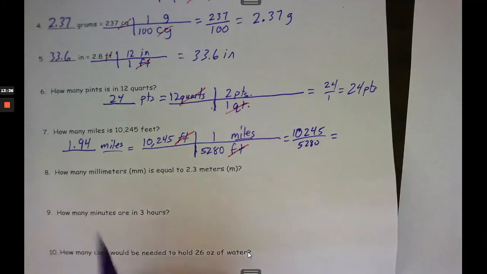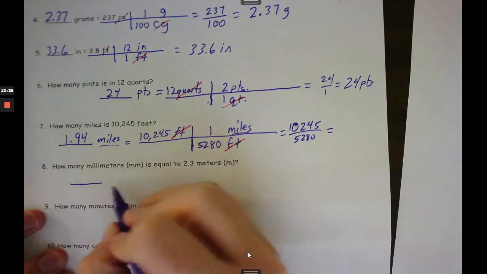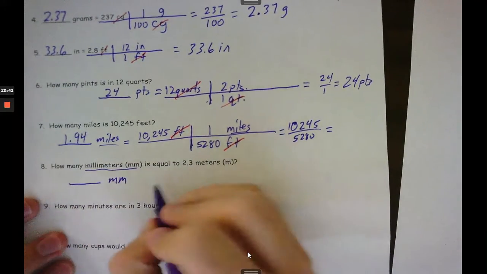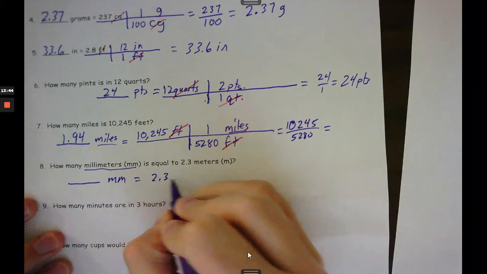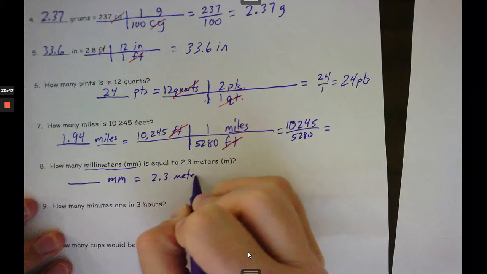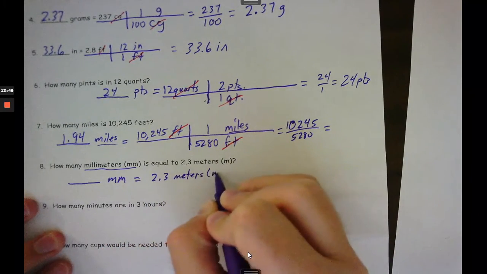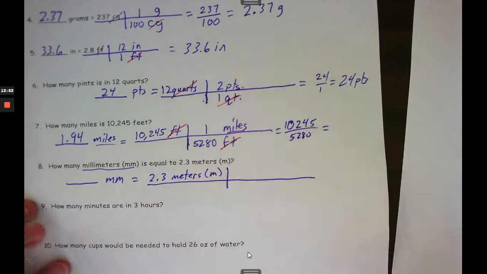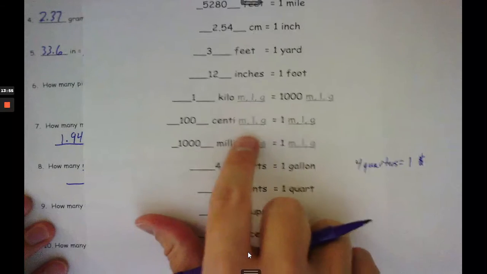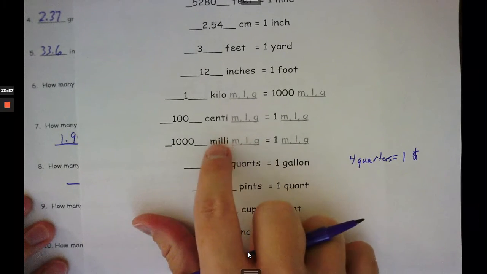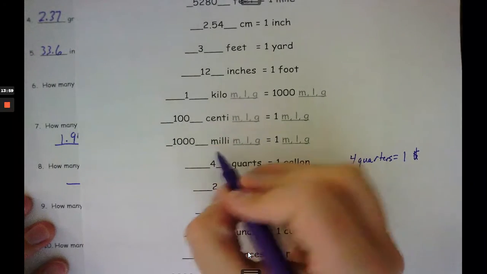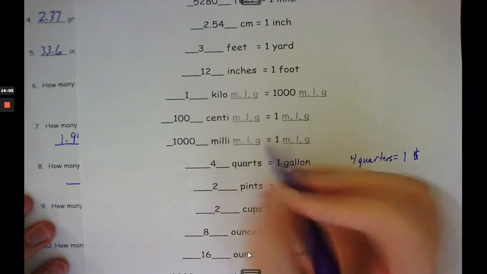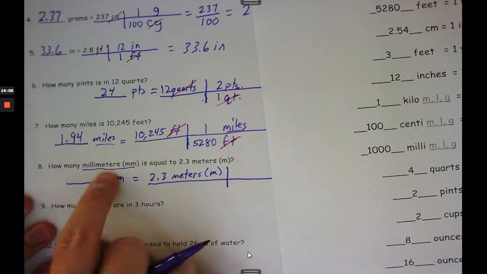Okay? How many millimeters, I'm just going to use the abbreviation, again it's right here, millimeters, is equal to 2.3 meters, which is just a single M. Alright? This is going to be back to those weird ones right here, where we got meters, liters, grams, and we have milli, that is MM. So millimeters. Or we could have milliliters or milligrams. But in our problem, we have millimeters.